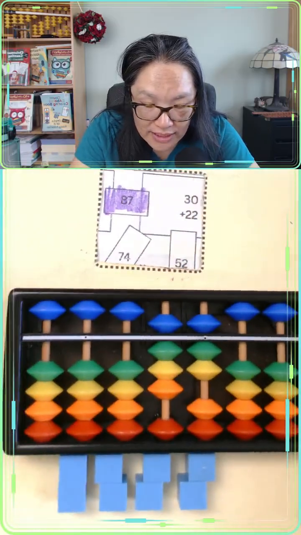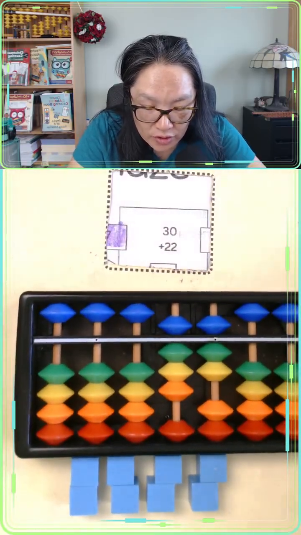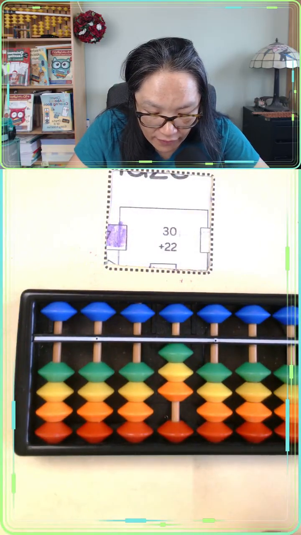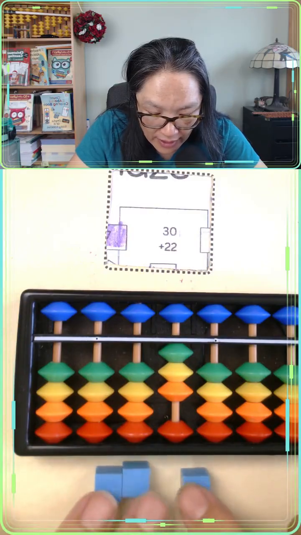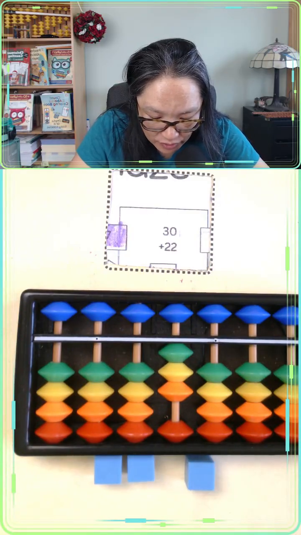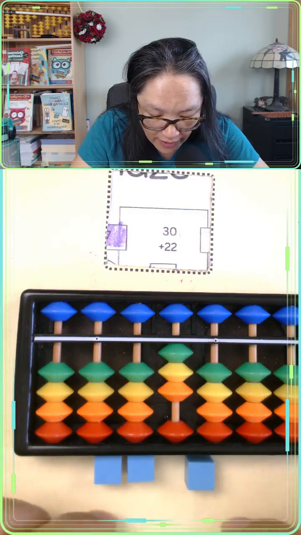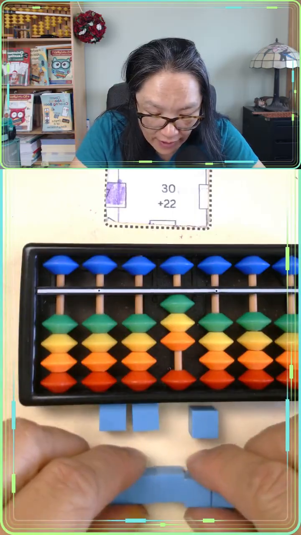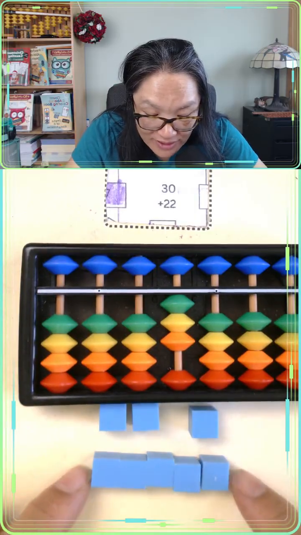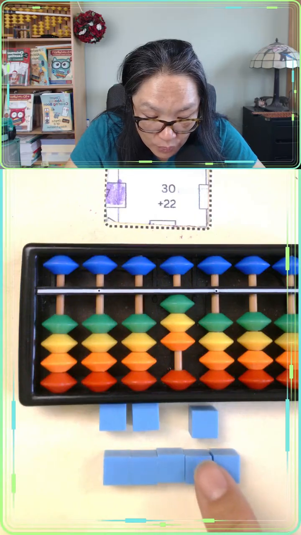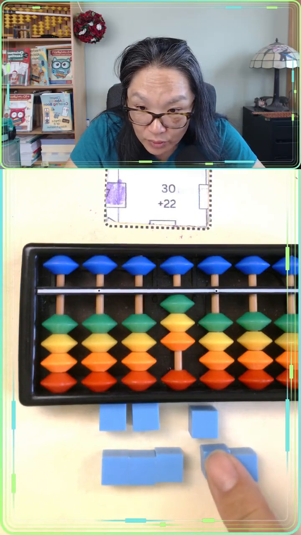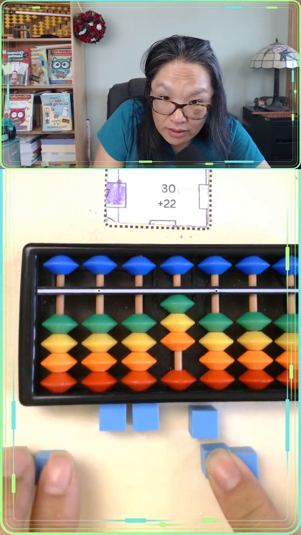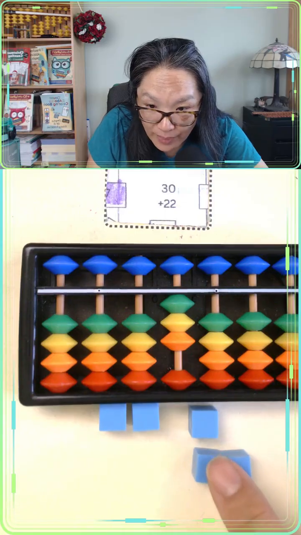So think of it as a package. Here, I have 30, right? 1, 2, 3. I have 30, but I don't have any more. I need to get my package. The package is 5. You're always going to get 5 no matter what. Here's my package, but that's too much. I only need 2 pieces. I need to take away 3. So I'm going to take away 3.